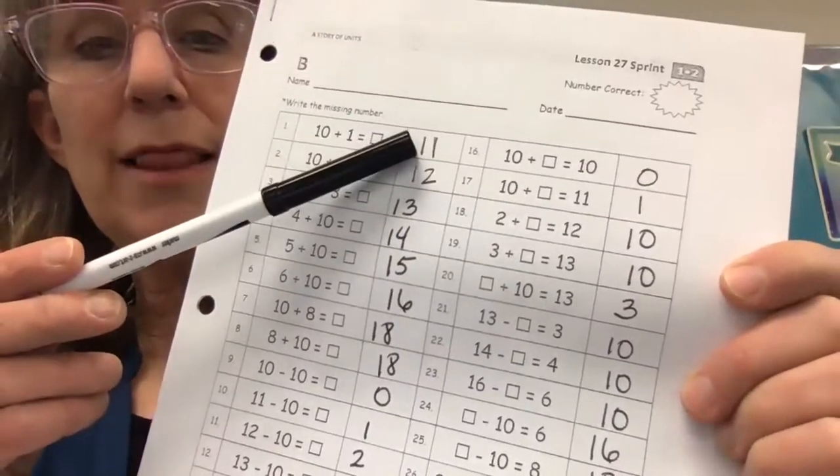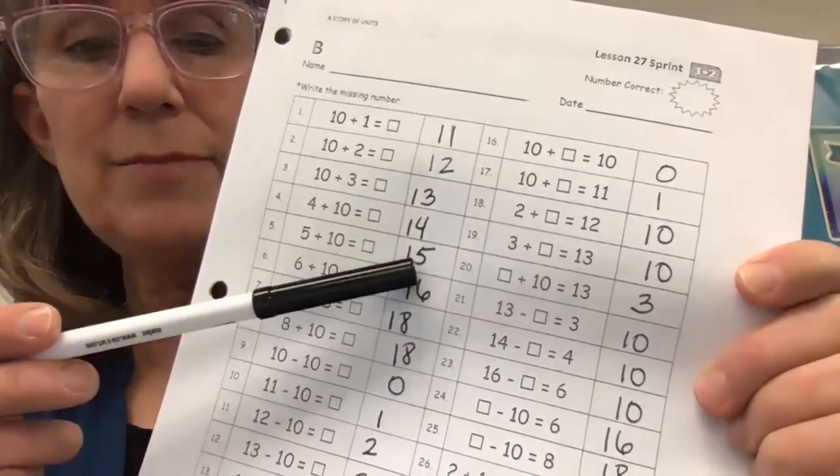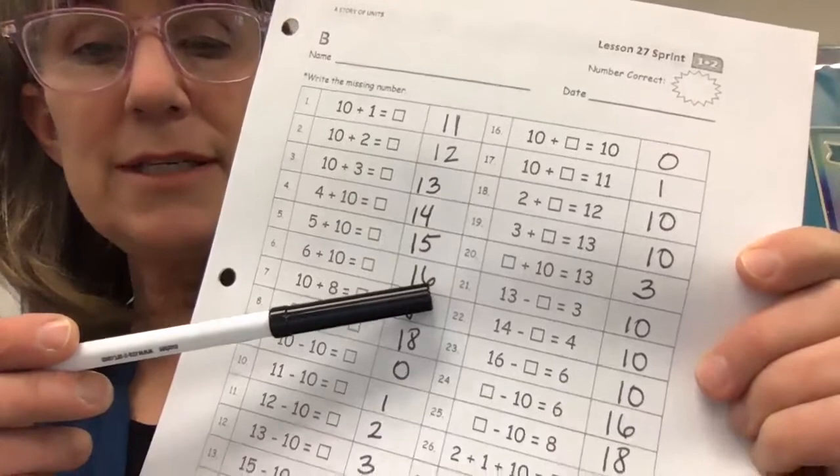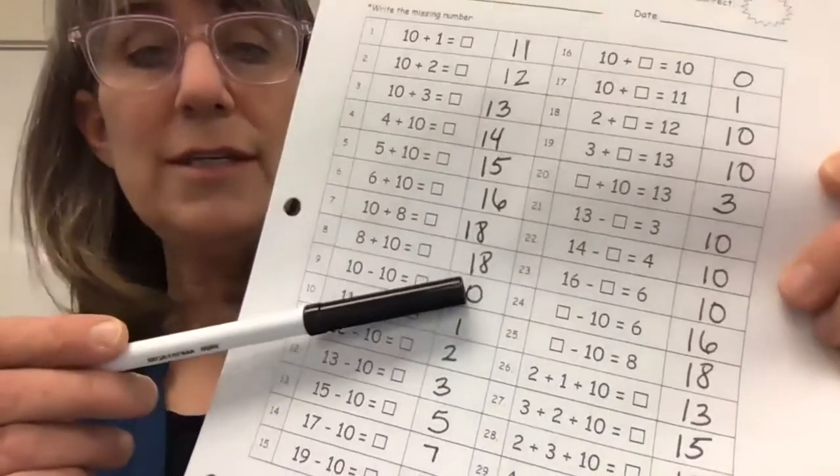Here we go. 10 plus 1 is 11. 10 plus 2 is 12. 10 plus 3 is 13. 10 plus 4 is 14. 10 plus 5 is 15. 10 plus 6 is 16. 10 plus 8 is 18. 8 plus 10 is also 18.